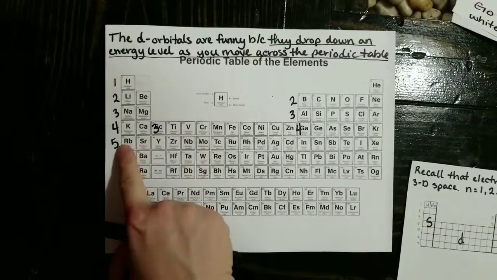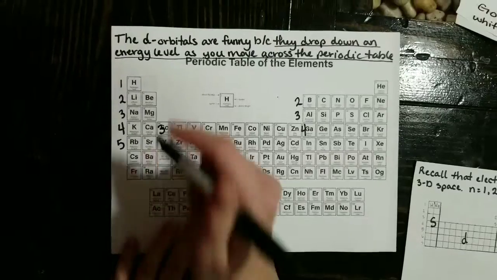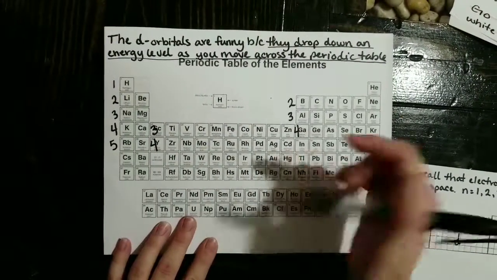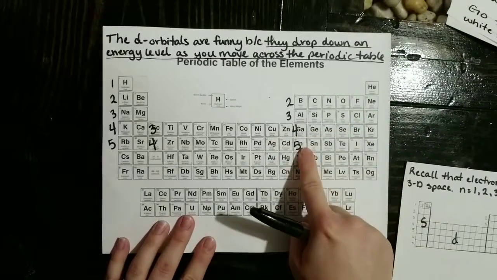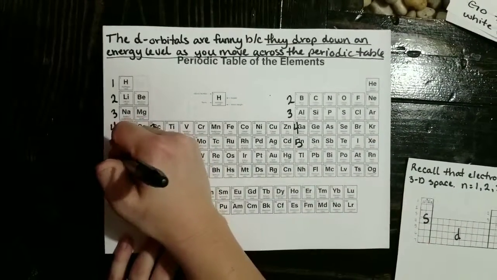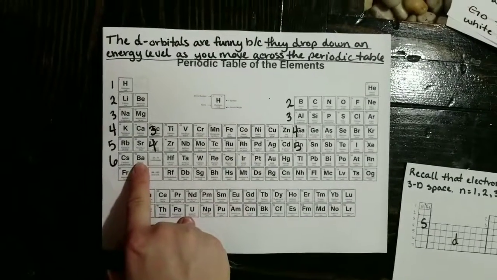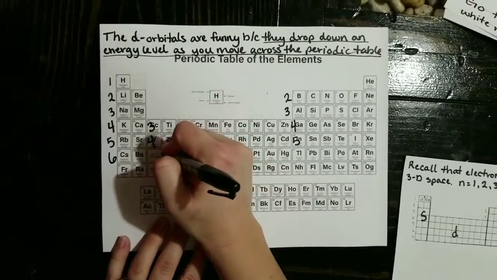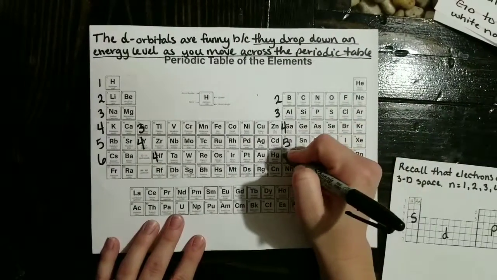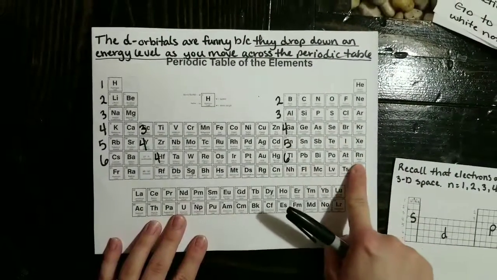So at the fifth energy level, you would go 5s2, 4d10, 5p6. That's true for the sixth energy level. 6s2, 4d, 6p.